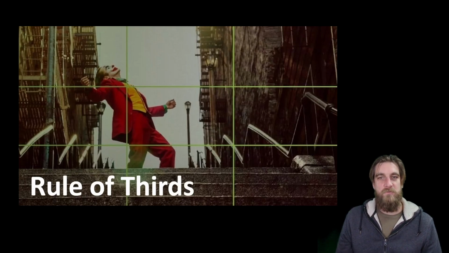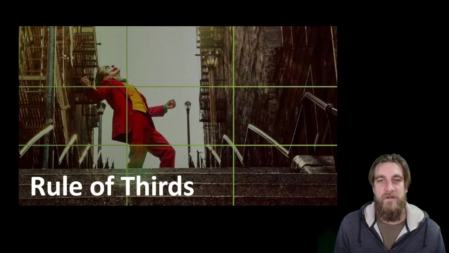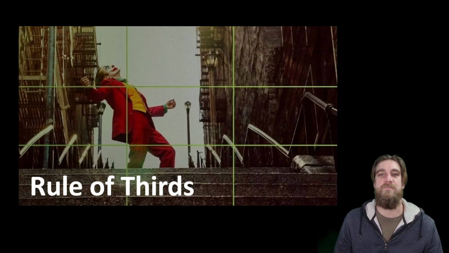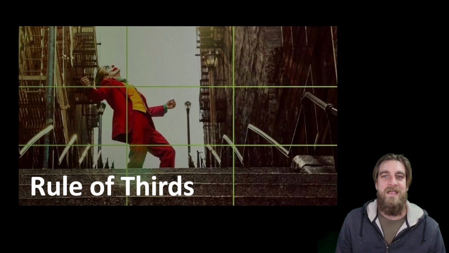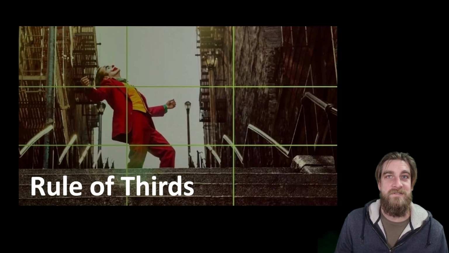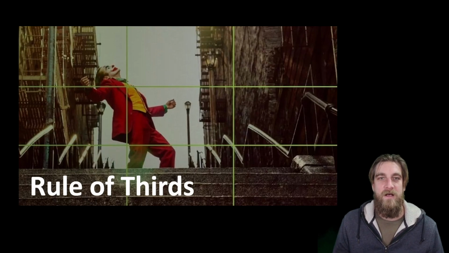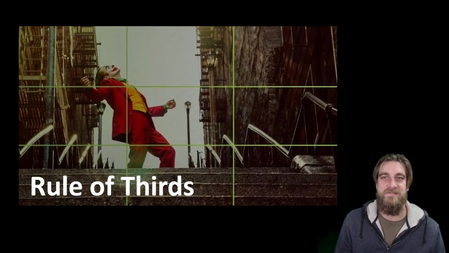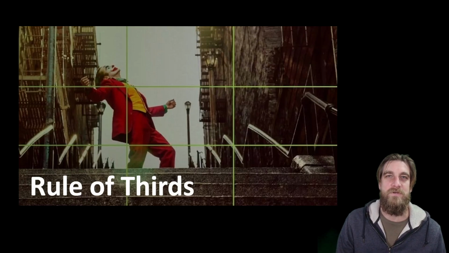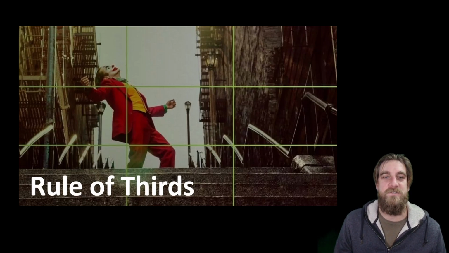So sometimes we want our shots to feel very balanced and secure. So we might set things up symmetrically with something right in the middle and identical things on either side. I'm thinking of filmmakers like Wes Anderson and Stanley Kubrick that ground a lot of their efforts in this symmetry, right? That feels sort of balanced.